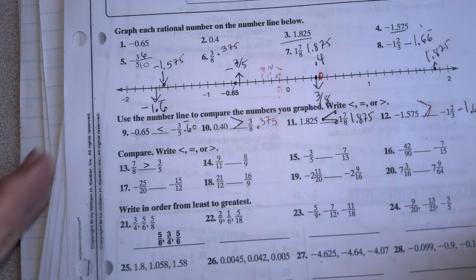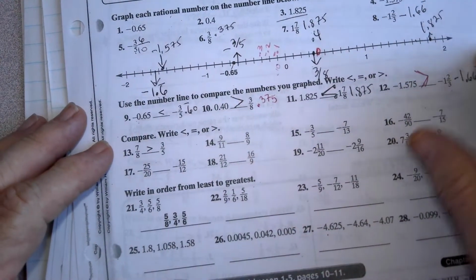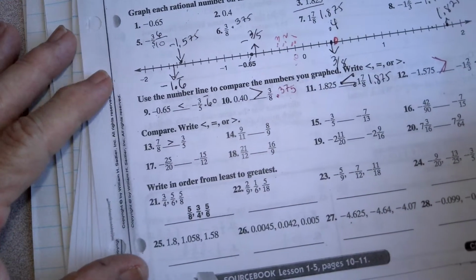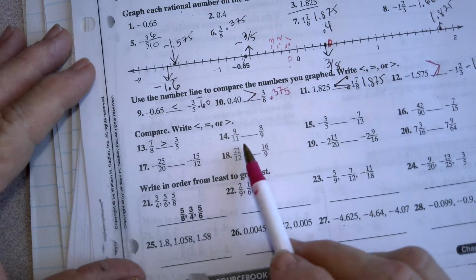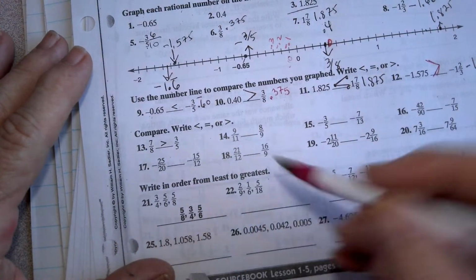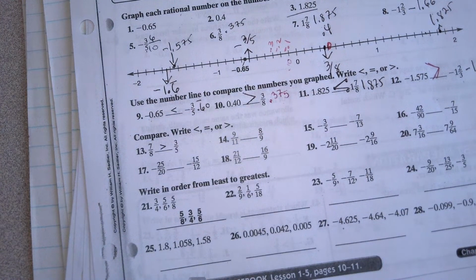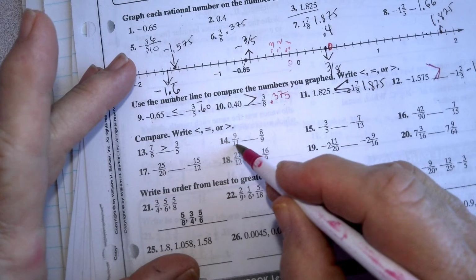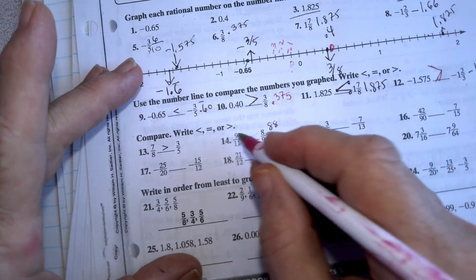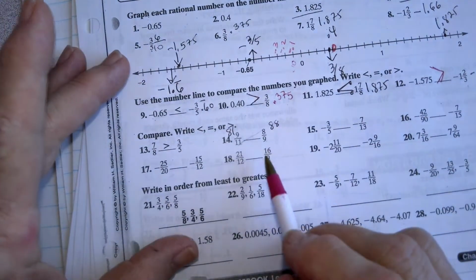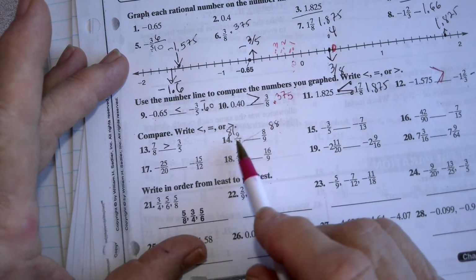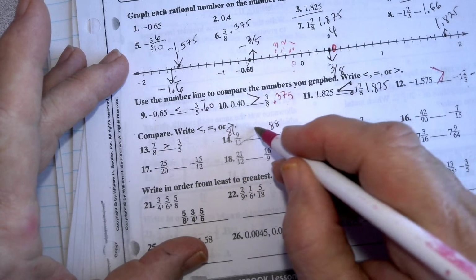And let's see which ones are really hard here to do. Oh, these look hard. So there's a little bit of work on these to do. Oh, the other way. Okay, if it looks hard, then use your cross products. So again, 11 times 8 is 88. 9 times 9 is 81. So the 88 is the larger. If the numbers are small enough, but you don't want to get the decimal, use your cross products.